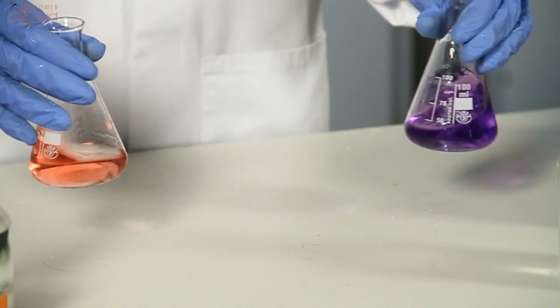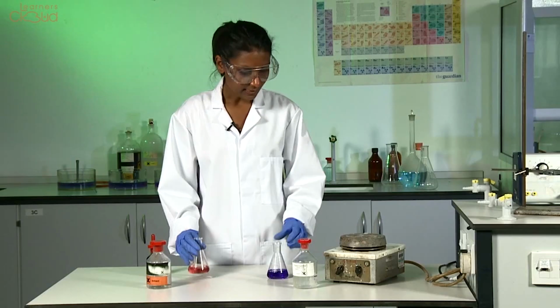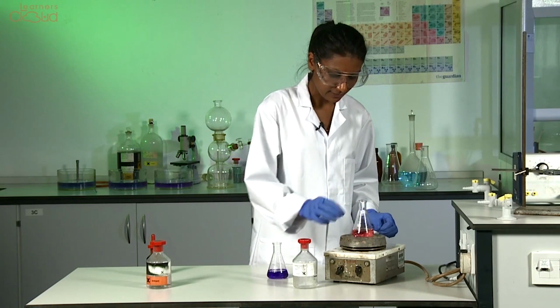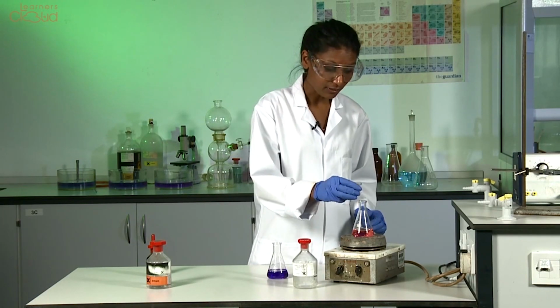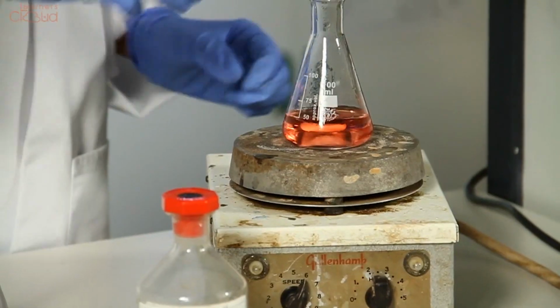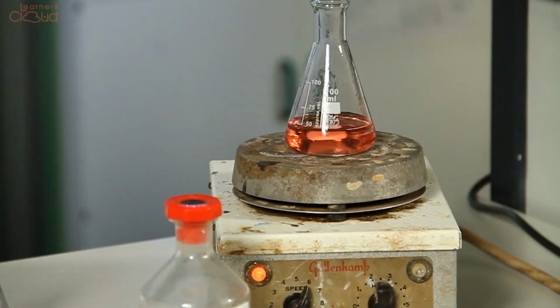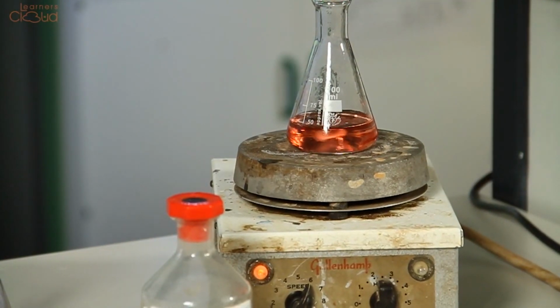Lovely. So I'm going to place the acid on the magnetic stirrer. This is a stirrer. Switch that on. And I'm going to slowly add the alkali to the point of neutralisation.